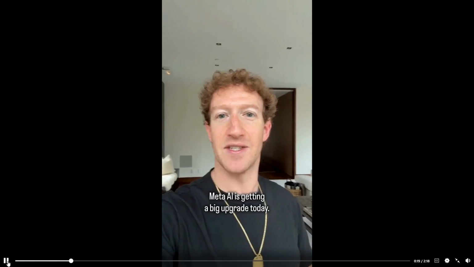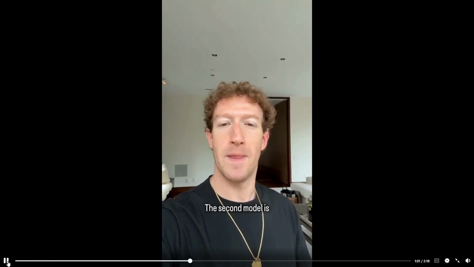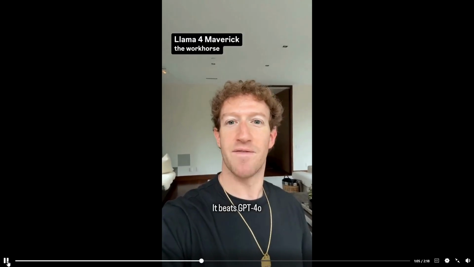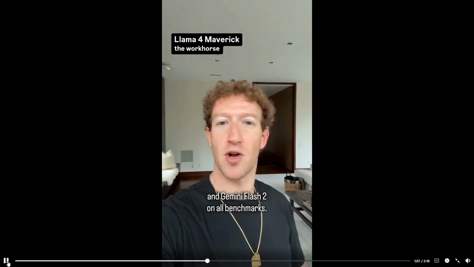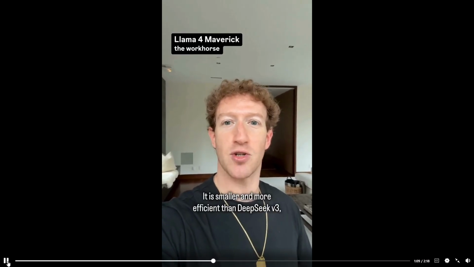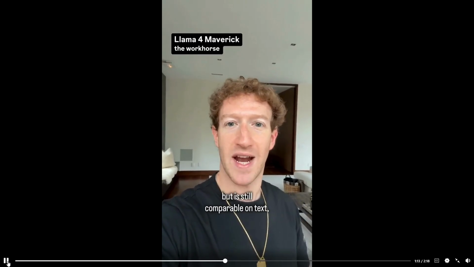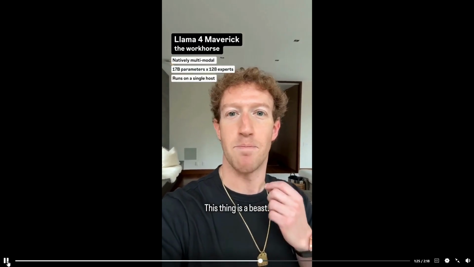Meta AI is getting a big upgrade today. Llama-4-Maverick, the workhorse, beats GPT-4o and Gemini Flash 2 on all benchmarks. It is smaller and more efficient than DeepSeek v3, but it is still comparable on text. This thing is a beast.